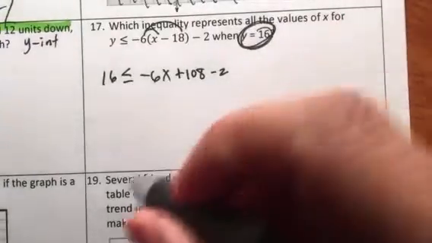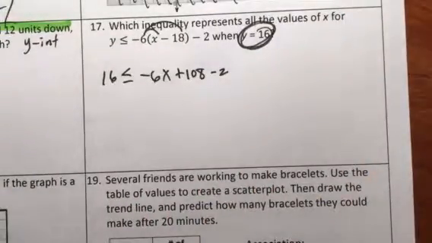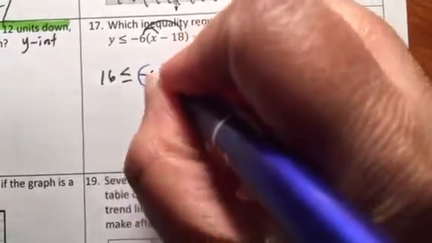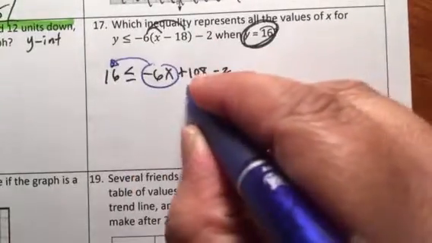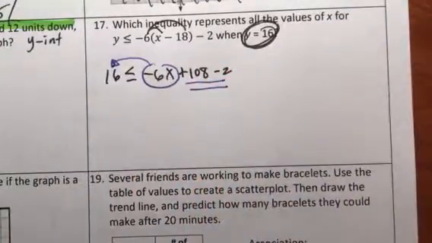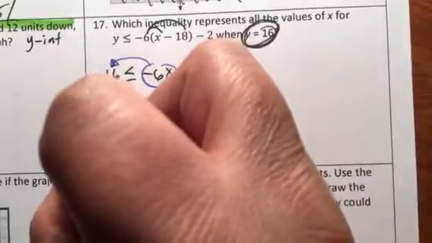Okay, now I'm also going to do 2 steps on this. I'm going to move this over, and when it comes over it's going to be a positive number because it's negative, and I'm going to combine these two in one step. So I have 6x plus 16 less than or equal to 106. So hopefully I didn't lose you.